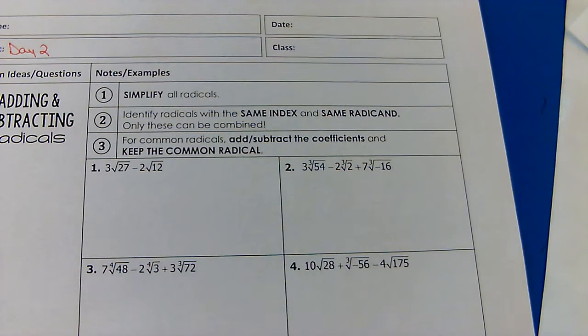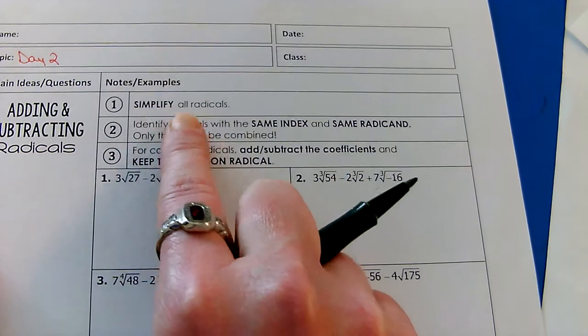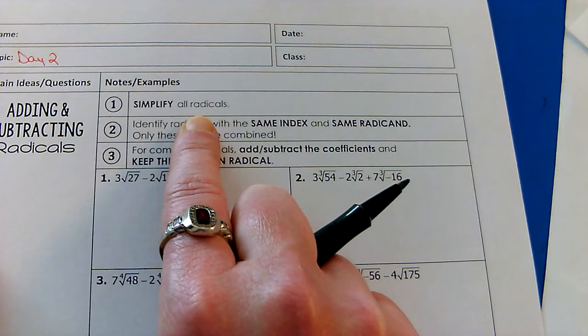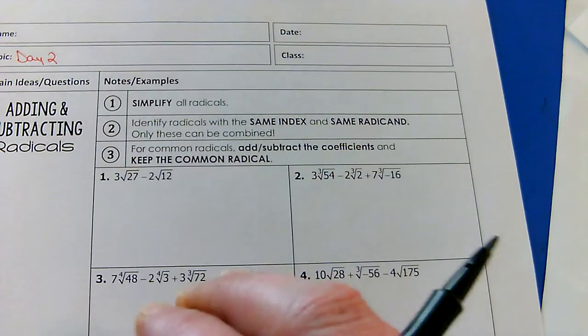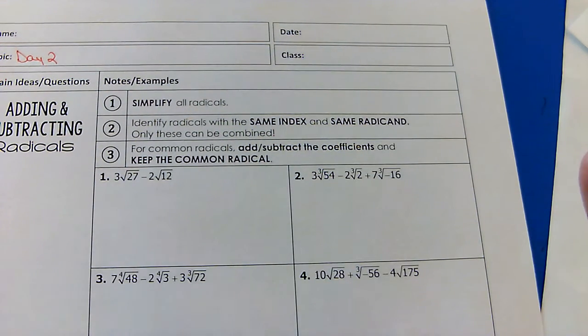So in day one, we were simplifying radicals, which meant we don't want to have any square roots left under the radical sign. Perfect squares or perfect cubes or anything perfect does not need to stay in jail. It doesn't need to stay in the radical sign. So today we're adding to that. We're going to be simplifying our radicals, and then we are going to be combining like terms, basically.